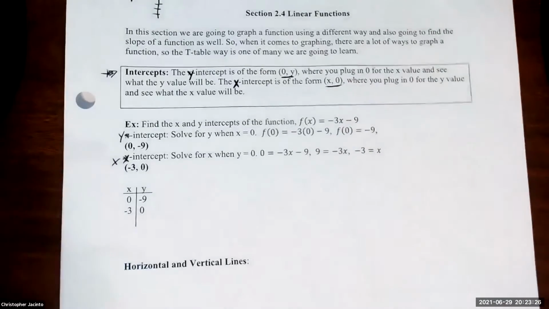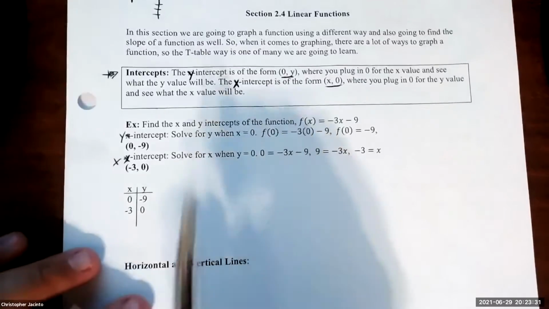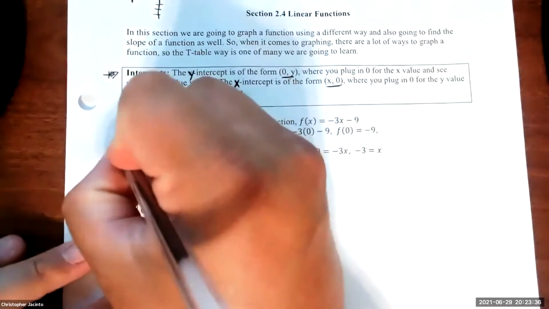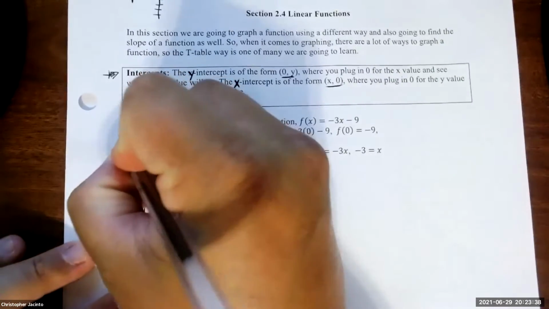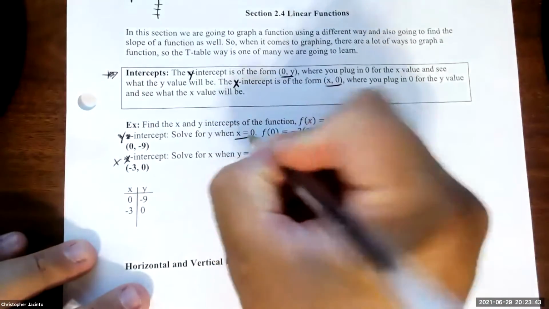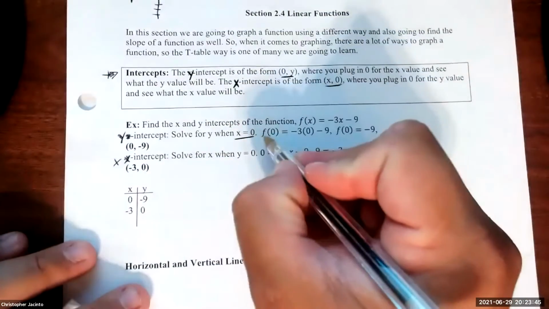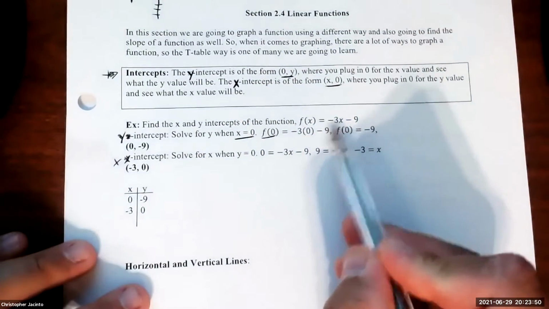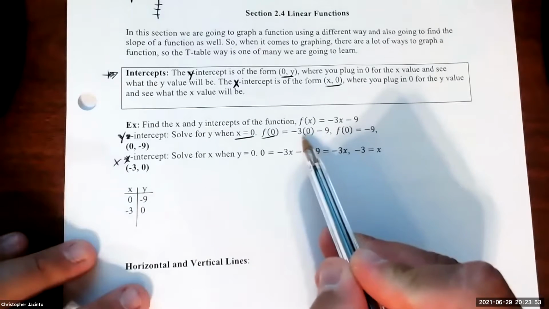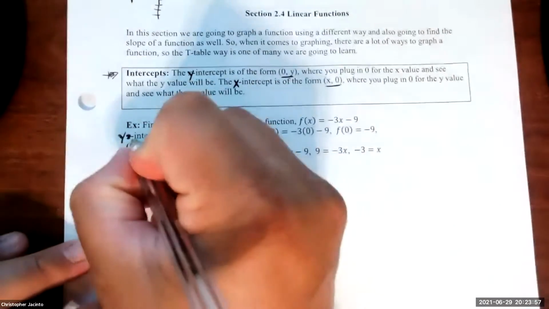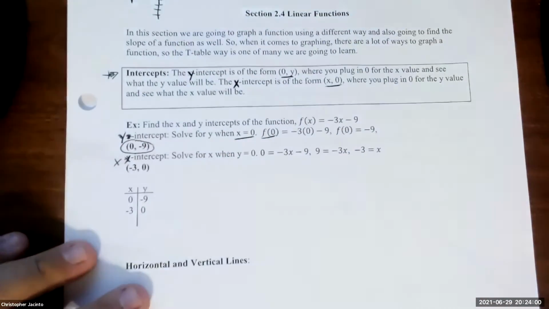Now, one of these is easy, and the other one is just a little bit more difficult, but again not too difficult. Okay. So here's an example. We want to find the X and Y intercepts of the function. First, let's find the Y-intercept. What that means is I'm going to plug in 0 for X. Hey, just like your quiz, right? Just plug in 0 for X. So that gives me 0 minus 9, which is just -9. So now my Y-intercept is the point 0, -9.